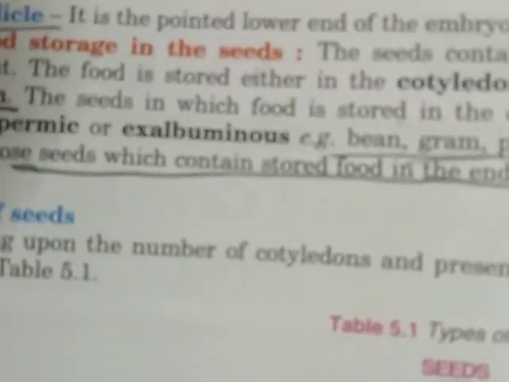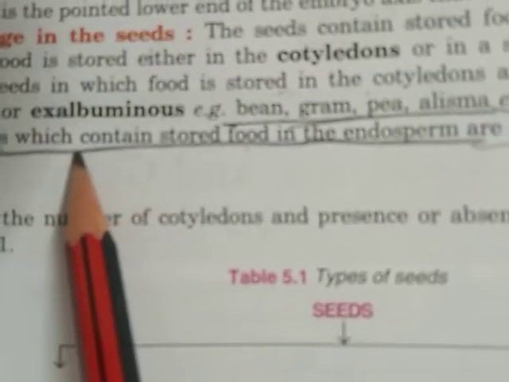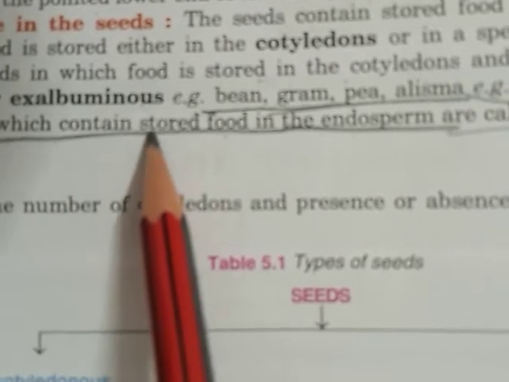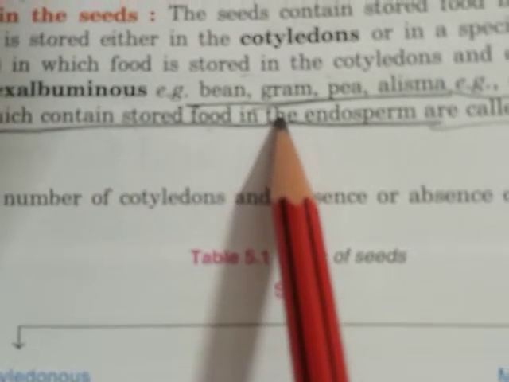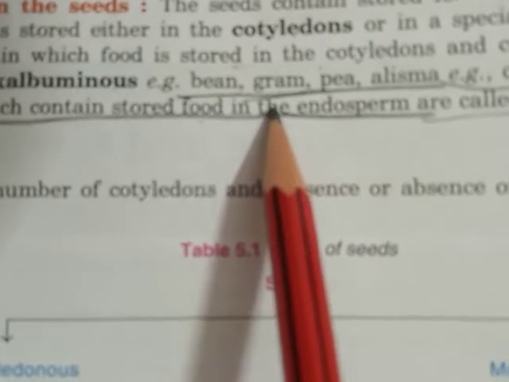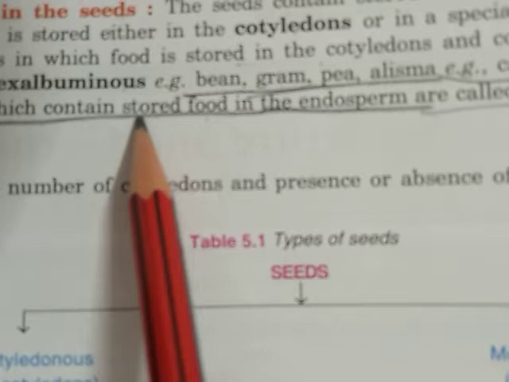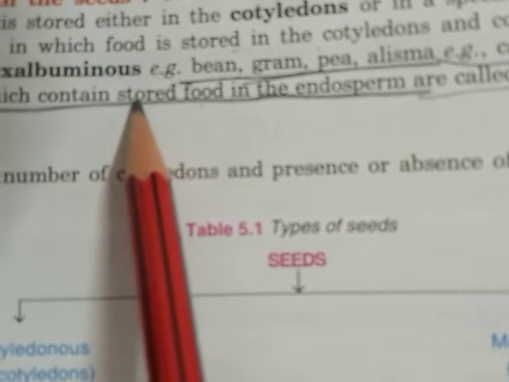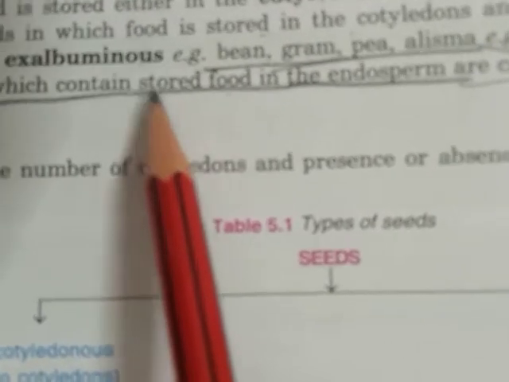Castor, cotton, maize, wheat, rice, whereas those seeds which contain stored food in the endosperm are called endospermic or albuminous seeds. In these endospermic seeds, the cotyledons are very thin and membranous.